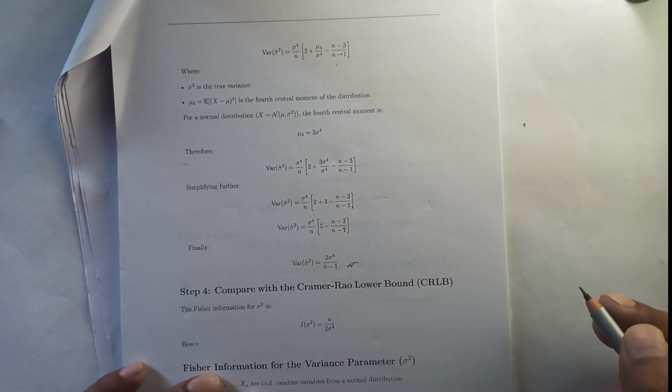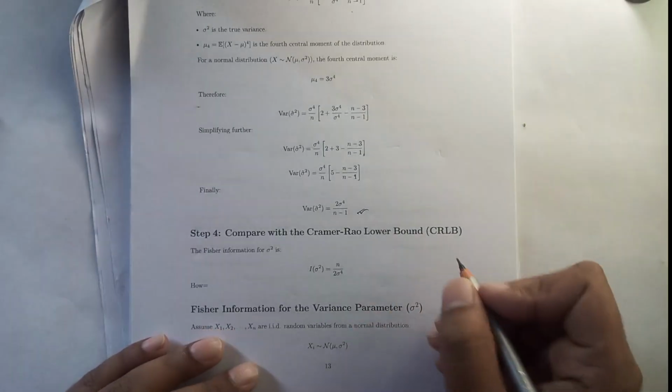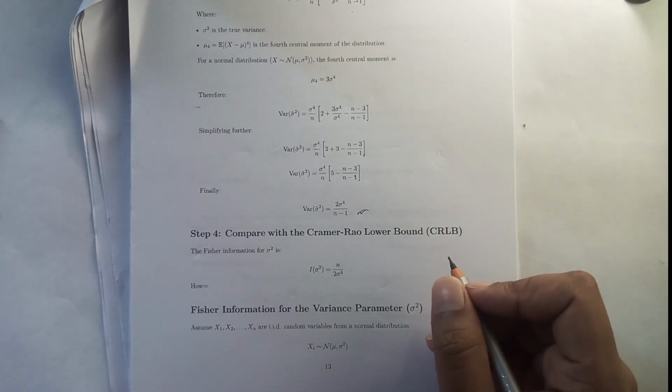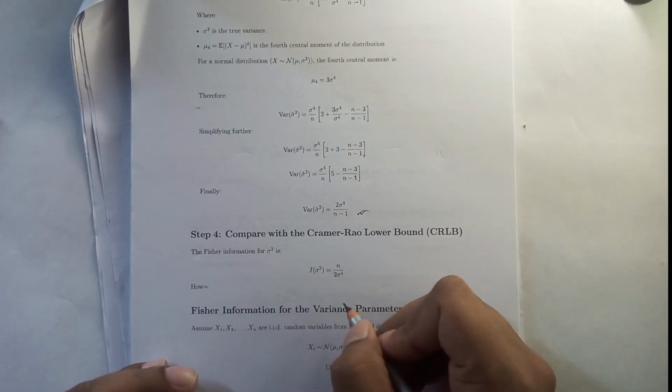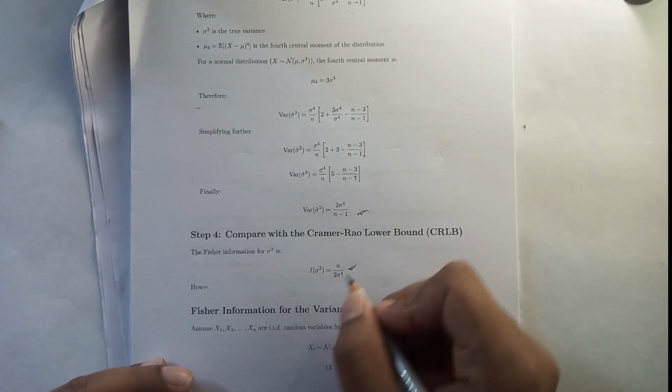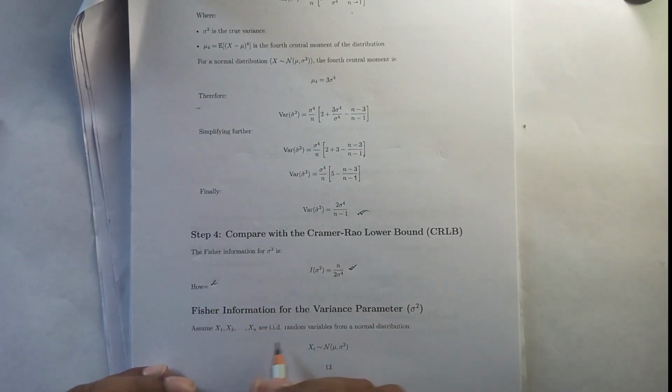After that you will compare two variances of the population variance. So for Fisher information, we will get this one, and if you wanted to know how, you will go for this approach.